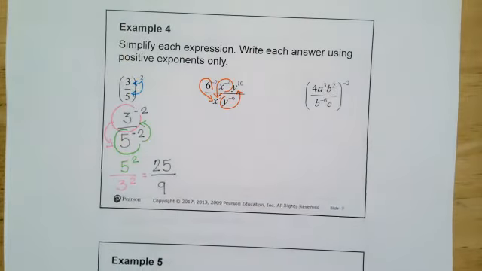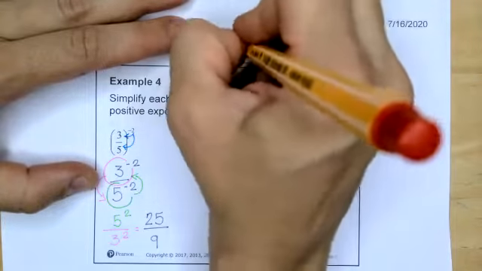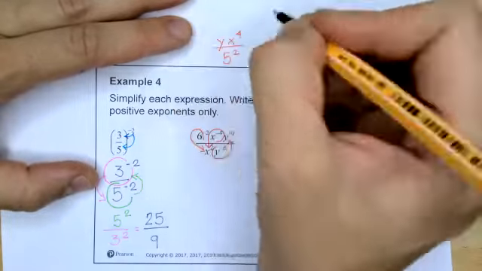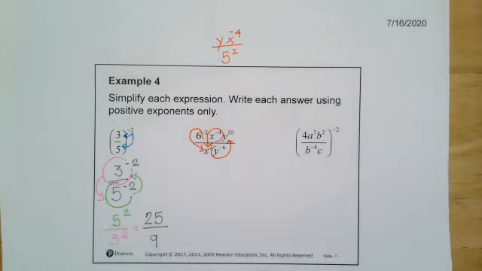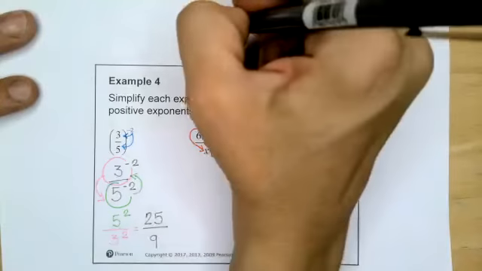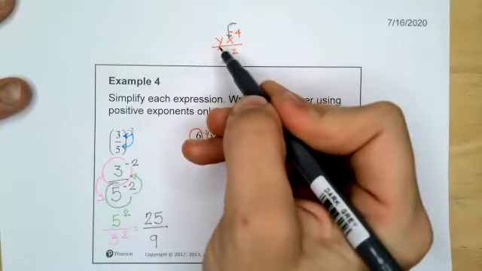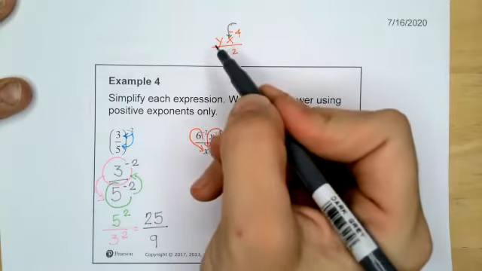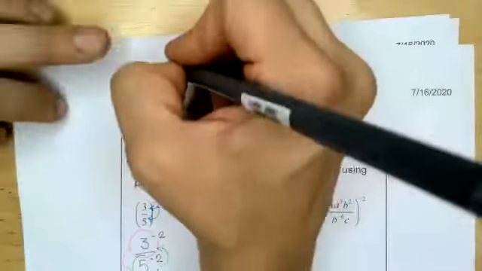Remember, if you had something such as y times x to the -4th over 5 squared, you're only applying that -4 to the first number, okay? Even if y doesn't have an exponent, the exponent of y is 1. The exponent of y is not -4 unless those are in parentheses, okay?